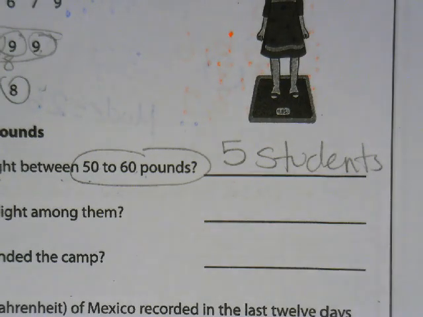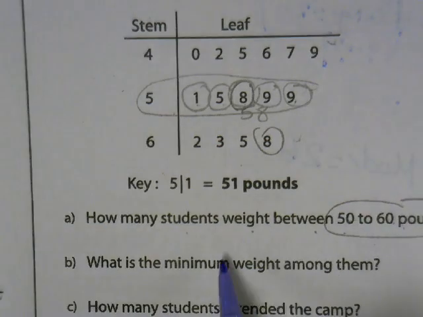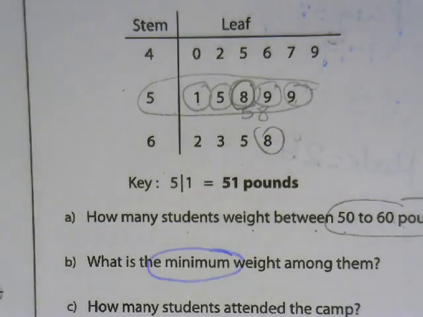Okay, letter B. What is the minimum? Look at your data. What was the minimum weight? Pretty easy. 40. I agree. Very good, gentlemen. The minimum weight is 40.